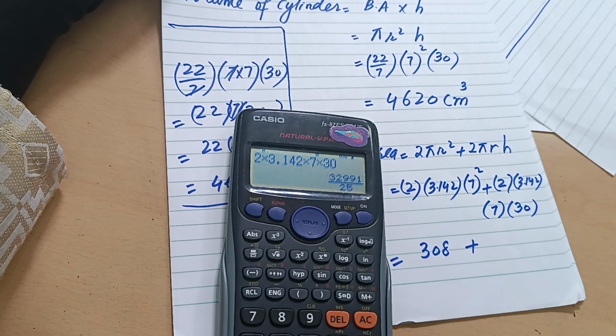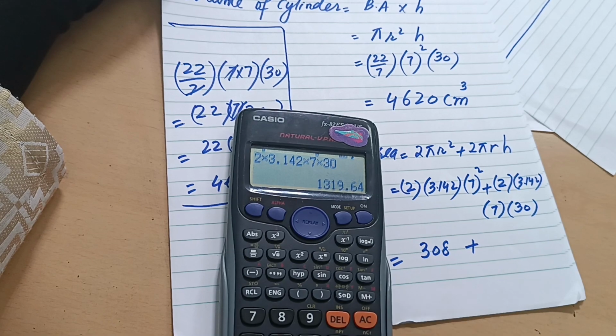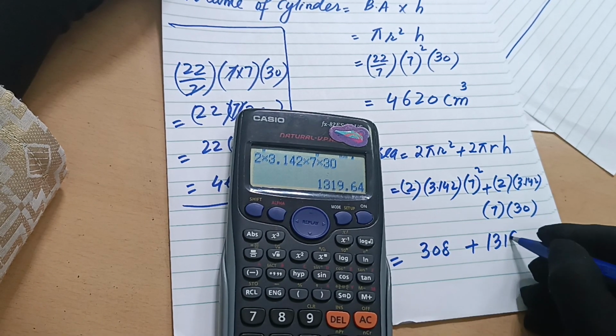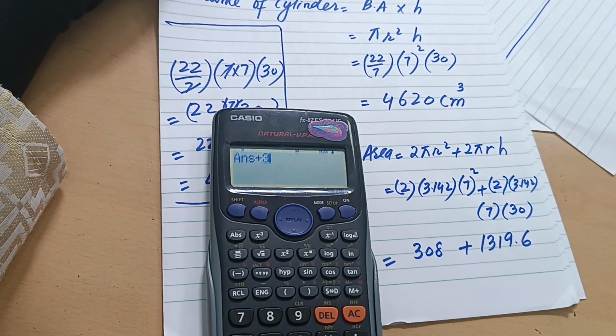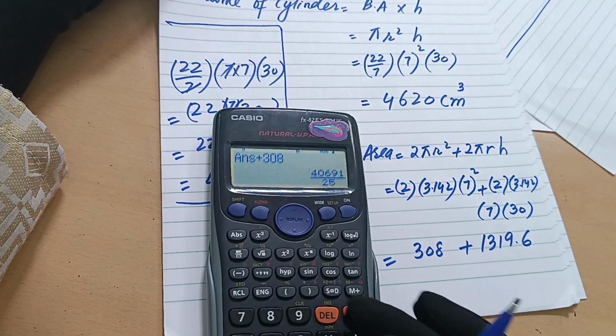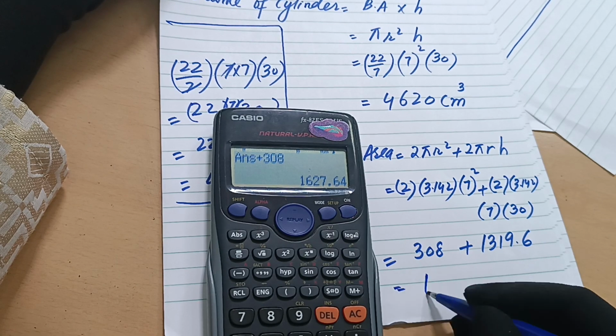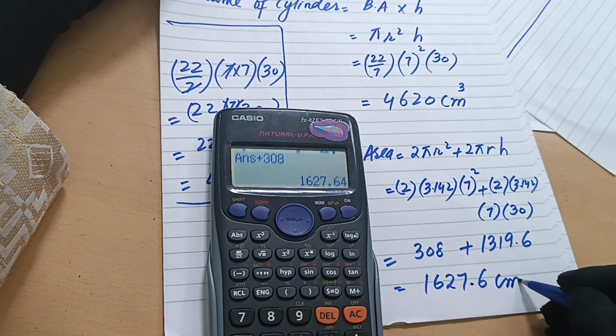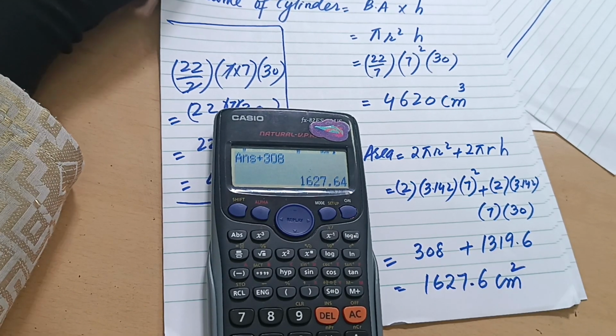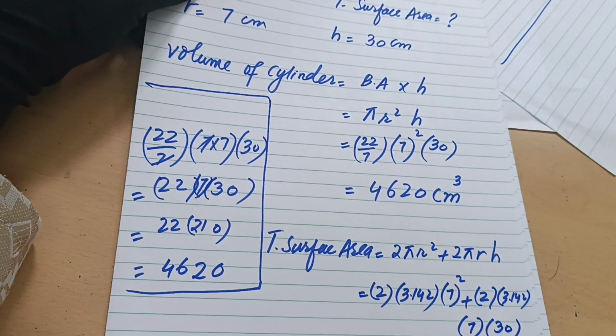Press this key, it will change the fraction into the decimal number, 1319.6. Add this number plus 308. Your answer is, again press this key, 1627.6. The unit was centimeter, so the unit is centimeter square. This is the answer for this one.